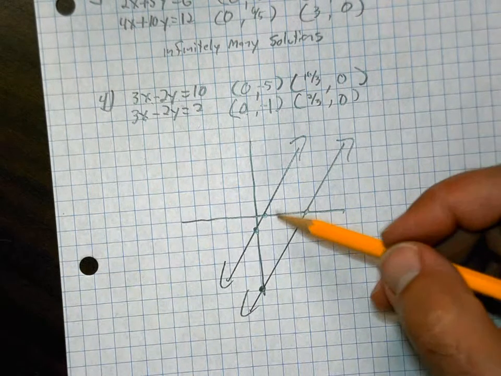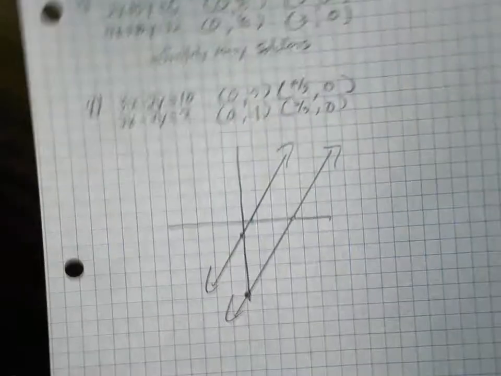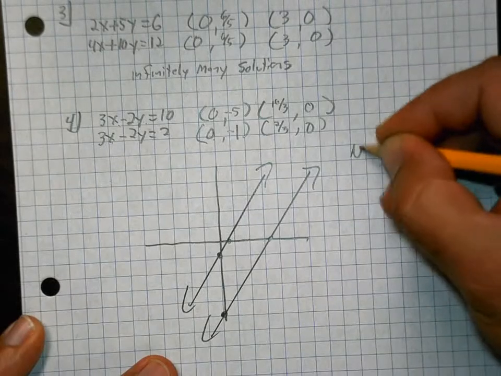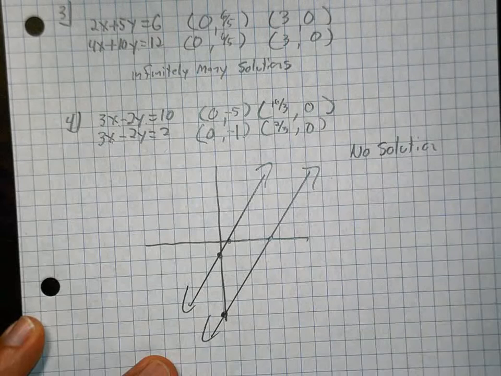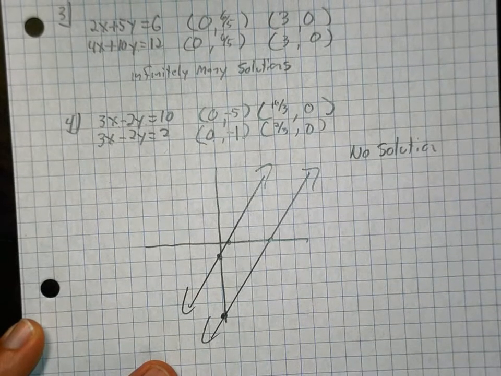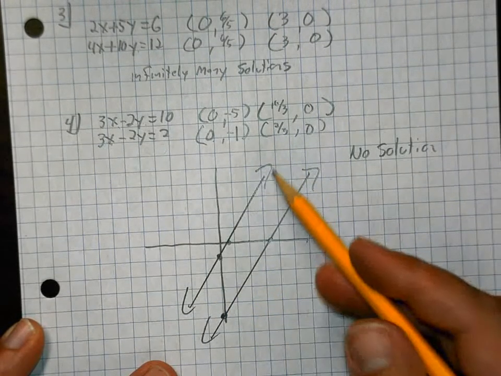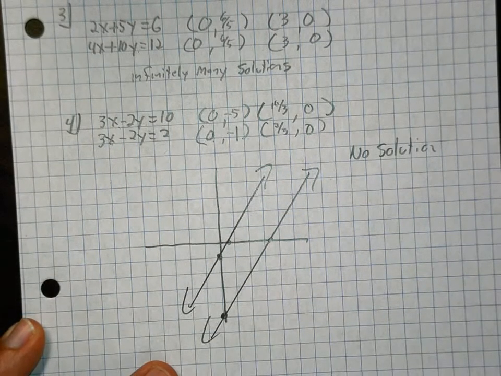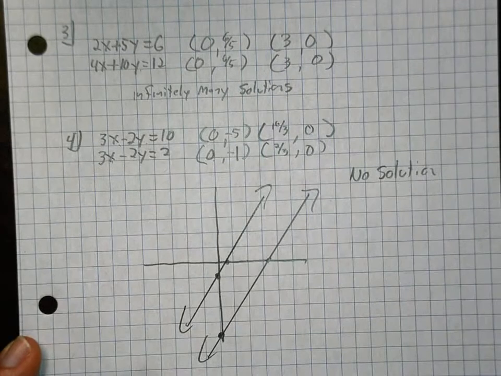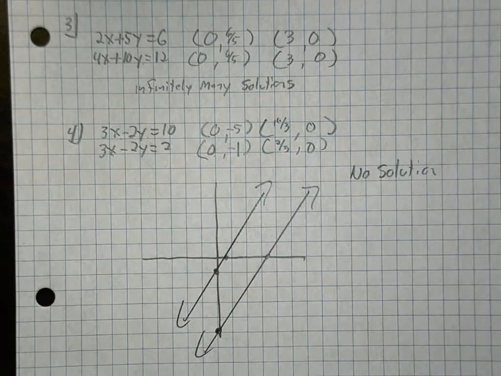So what do you have here? It looks like you have two lines that are parallel, so there's no solution. The slopes are the same, the lines are never going to cross, so there are no coordinates that will satisfy both equations. Okay, so those are the different possibilities you could encounter in this section.